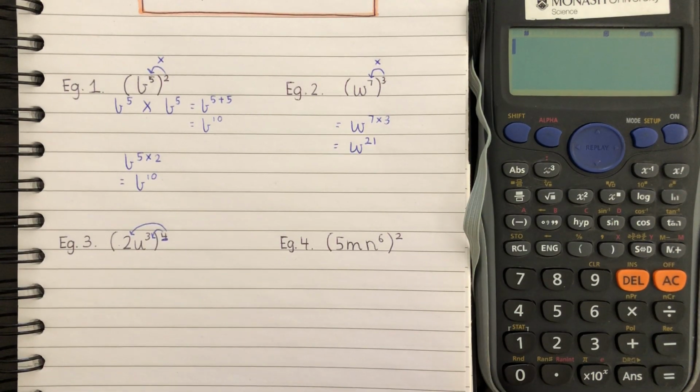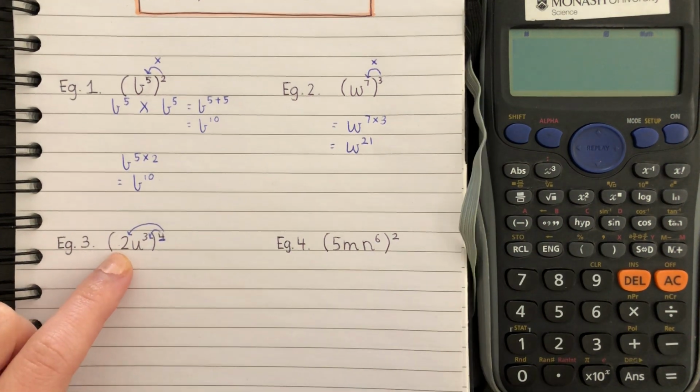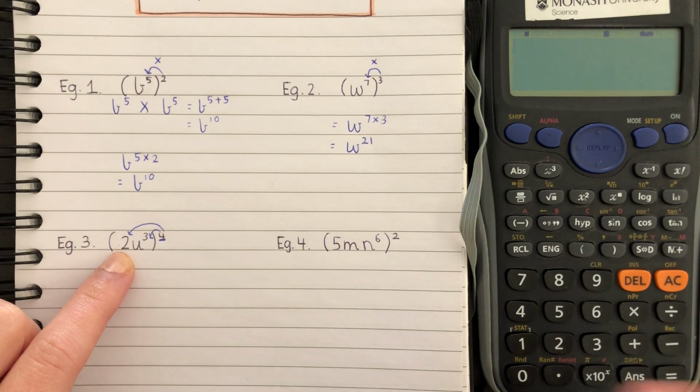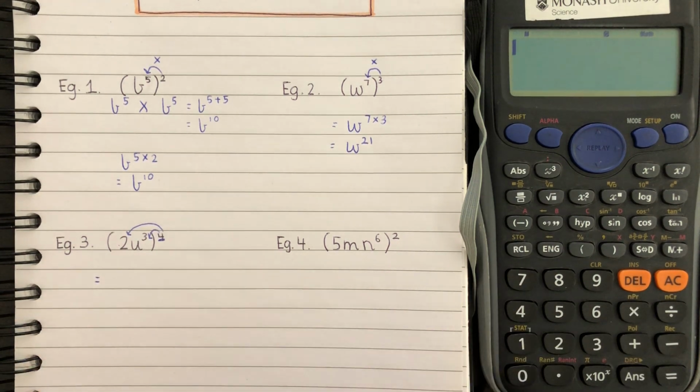Okay, now when we have a number or a letter, okay, when we have a number or a letter that is just by itself, it always has a power of 1.